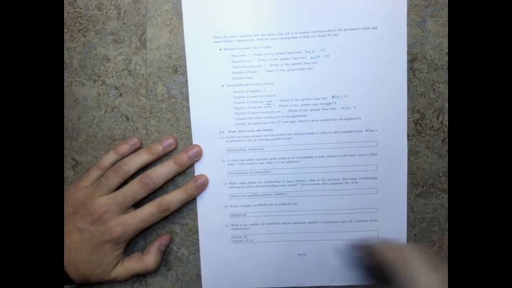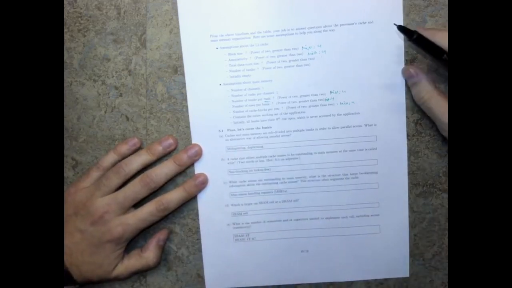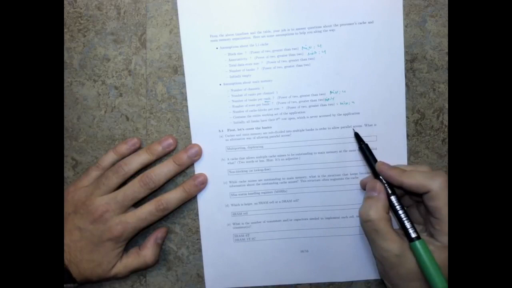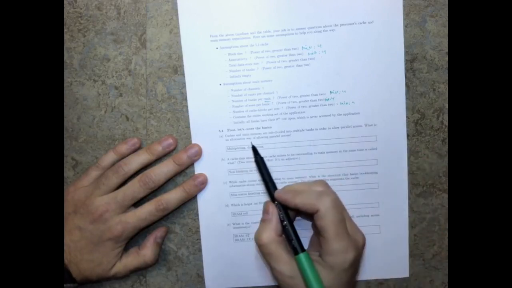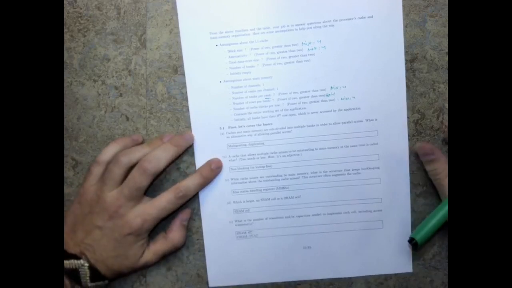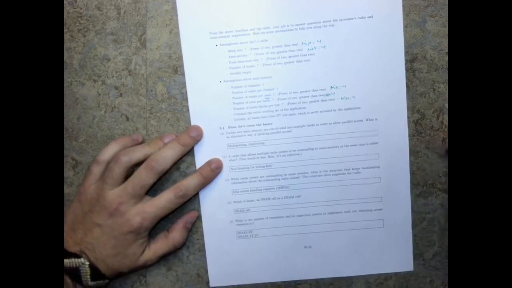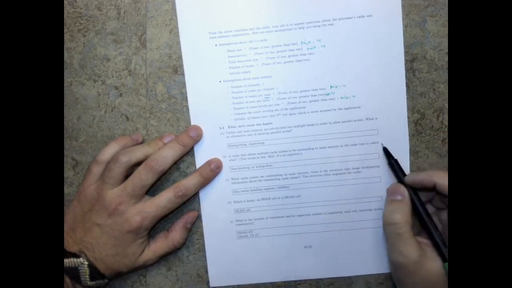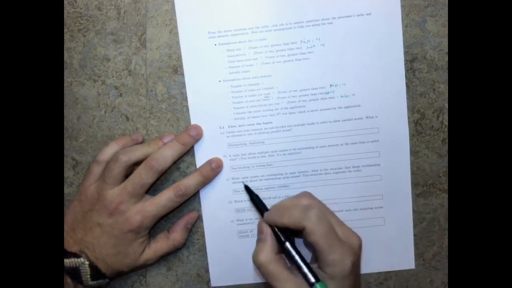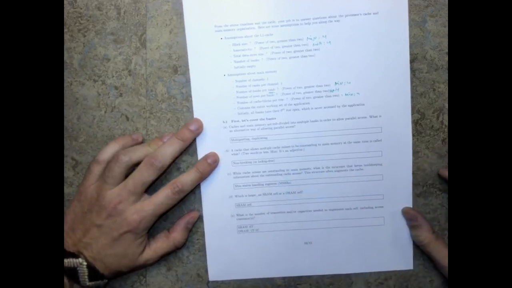So first, in 5.1, some basic questions. A: cache and main memory are subdivided into multiple banks in order to allow parallel accesses. What is an alternative way of allowing parallel accesses? The answer, as Onur explained in his lectures, is multiporting or duplicating. Question B: a cache that allows multiple cache misses to be outstanding to main memory at the same time is called what? The answer is non-blocking or lockup-free.